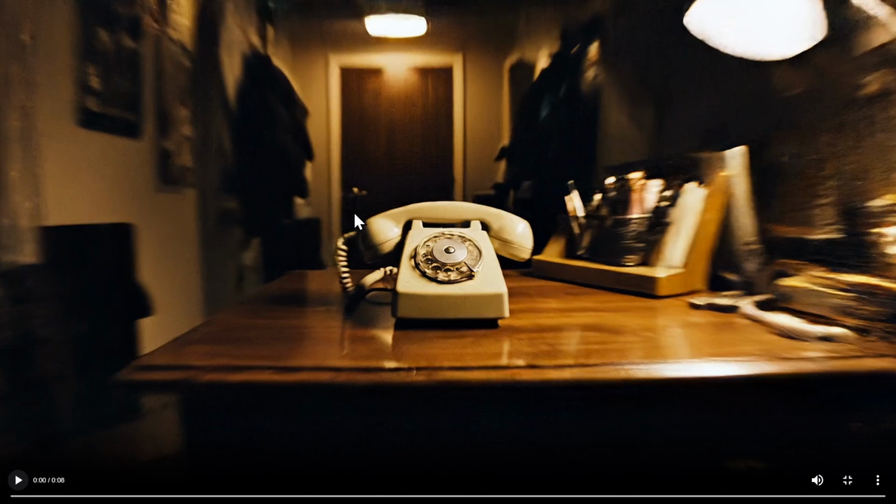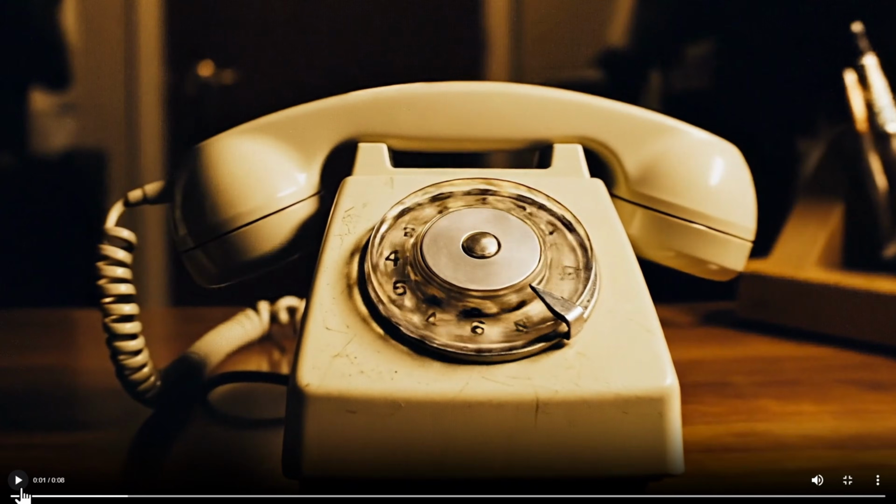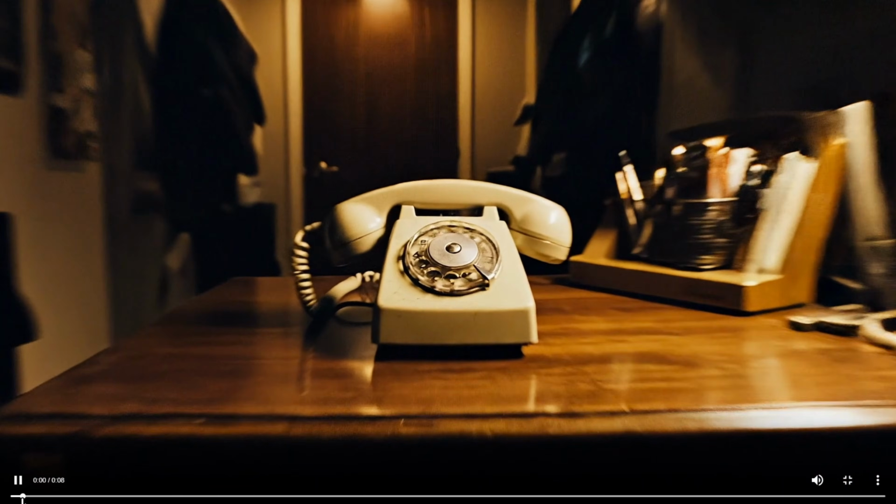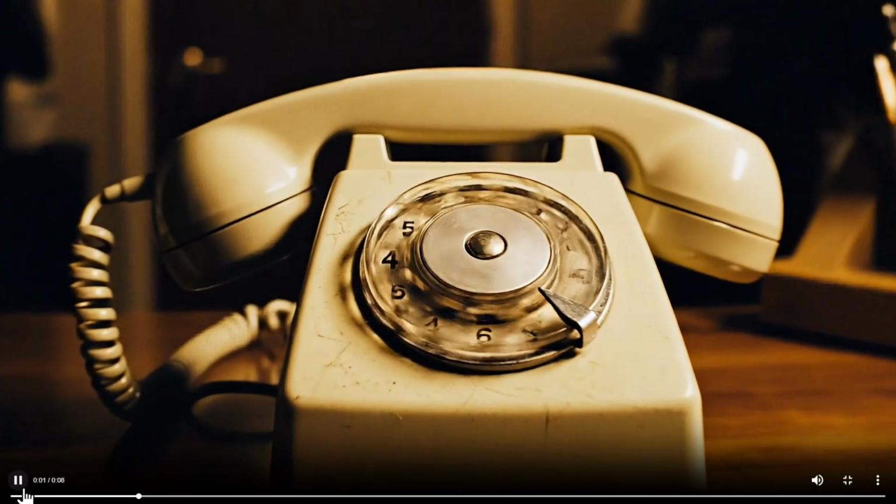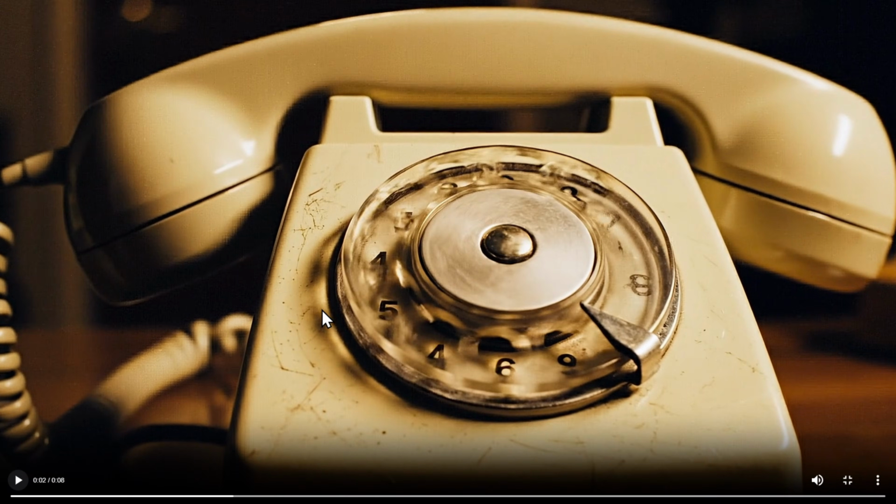Then we have a so-called crash zoom, and it represents a violent and ultra-fast zoom that basically instantly shifts the viewer's attention to a specific detail. So here is our telephone, and then when we click play, you see, instant zoom. Yeah, that's when we want to draw attention to the details or focus on something specifically.